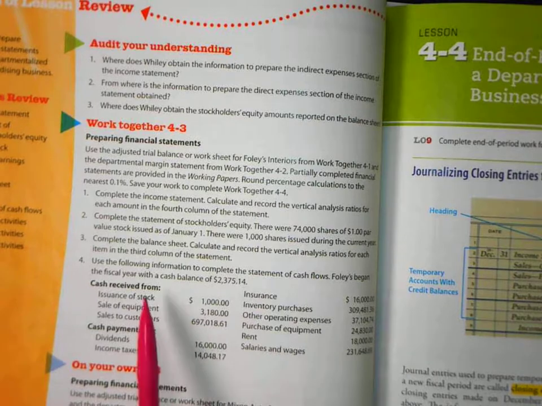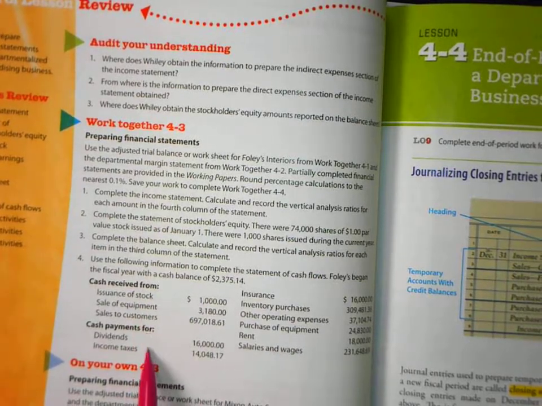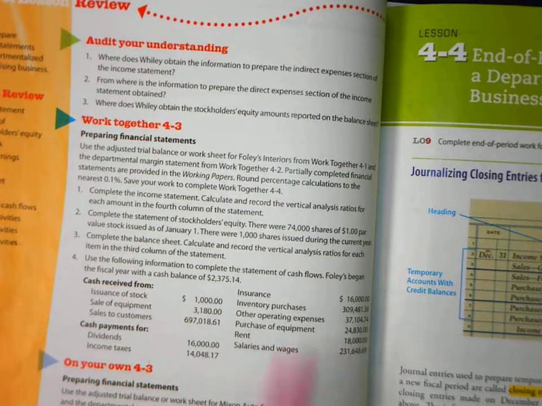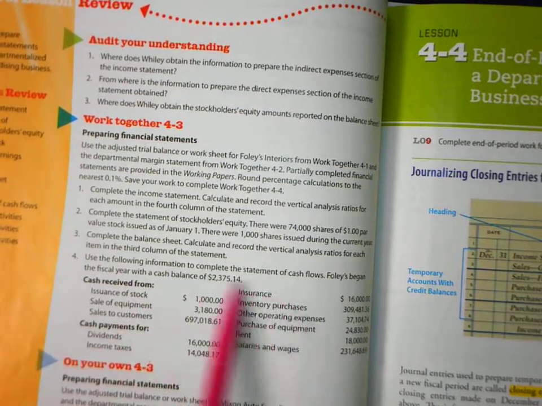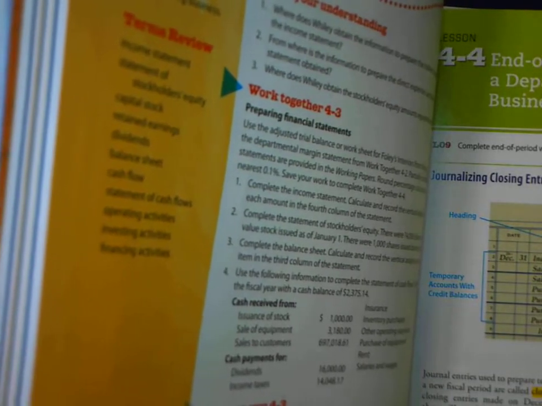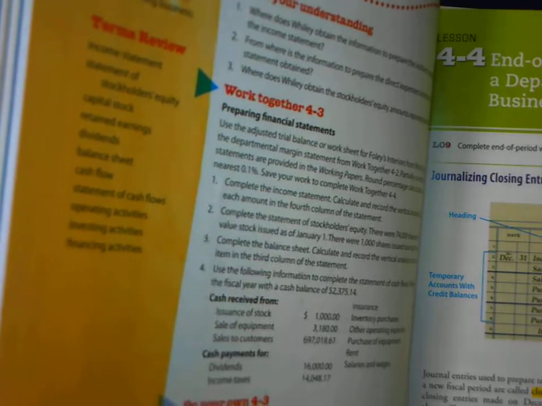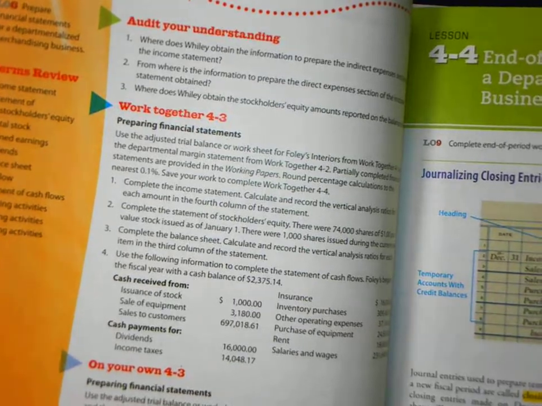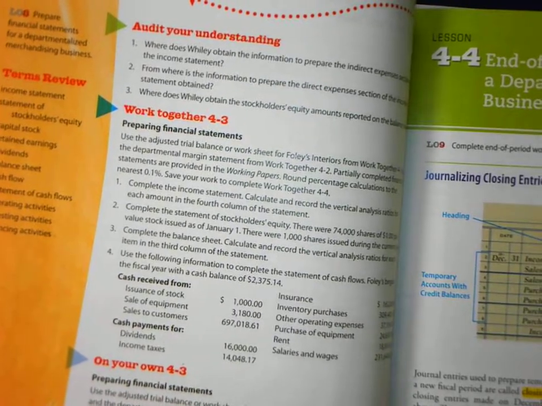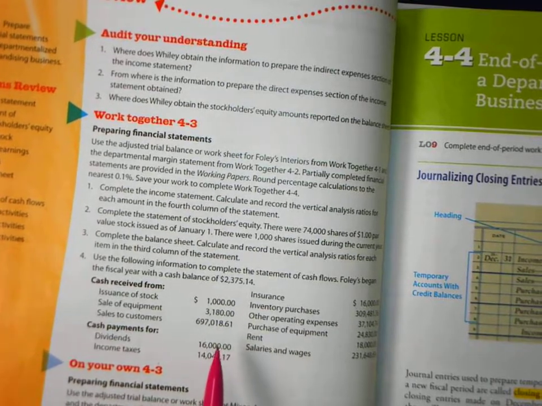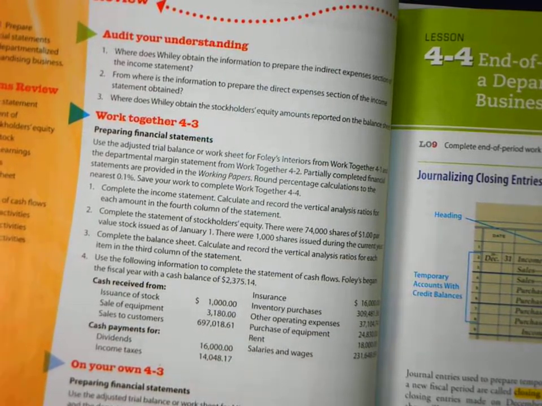We see, let me bring this over here. Where we've got cash coming from, we've got cash payments for. Some of these may be in different categories, but this is where you're getting all of this information. Okay? And yeah, pretty much everything for this is coming from the book. Okay? So the very first thing it wants is cash receipts from customer.